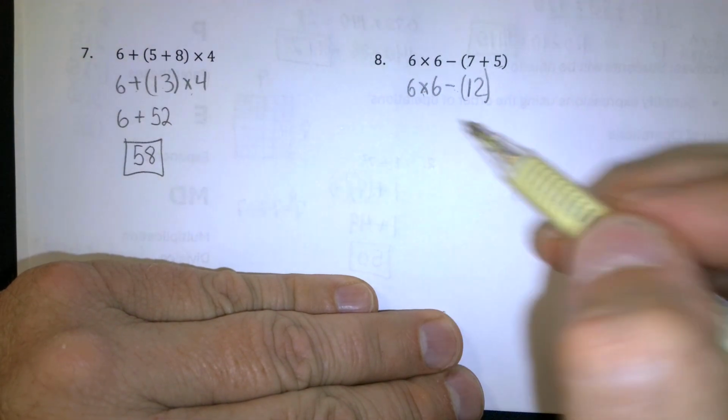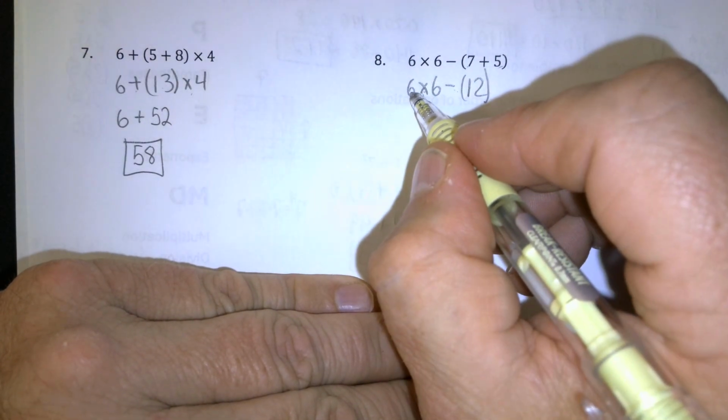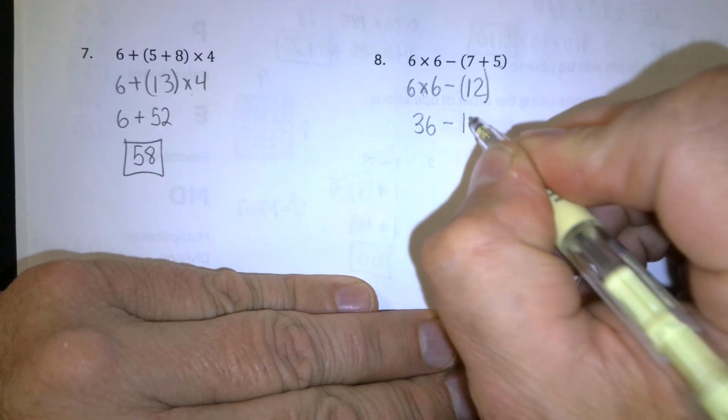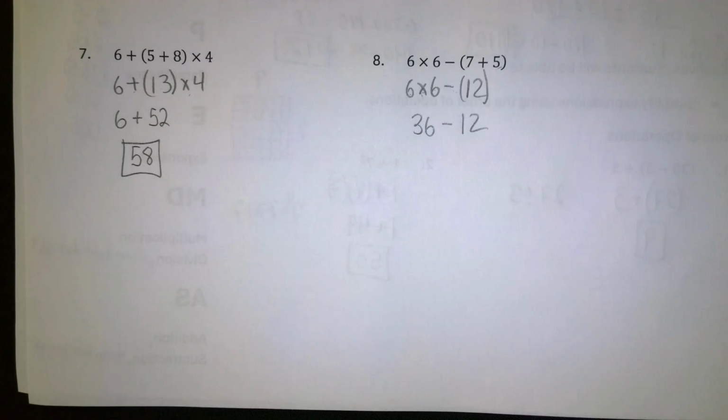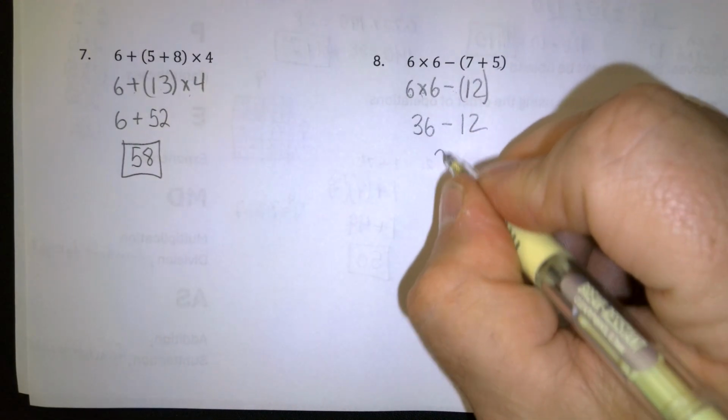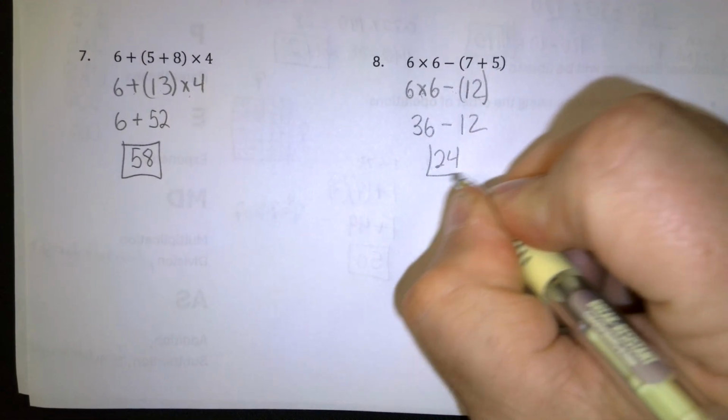Well, multiplication comes before that, so we're going to do 6 times 6, which is 36. And we still have the minus 12. I'm going to drop the parentheses. They really aren't doing anything for me right now. And so we're going to leave that as is, and then we'll do the 36 minus the 12, which will give us 24.